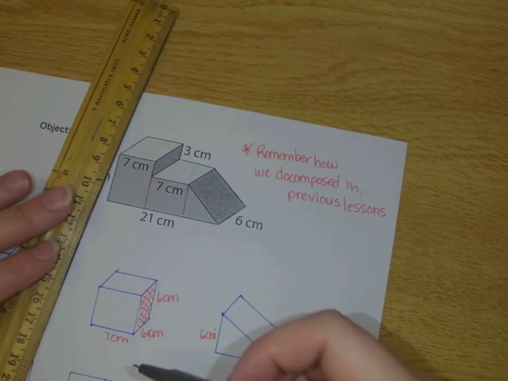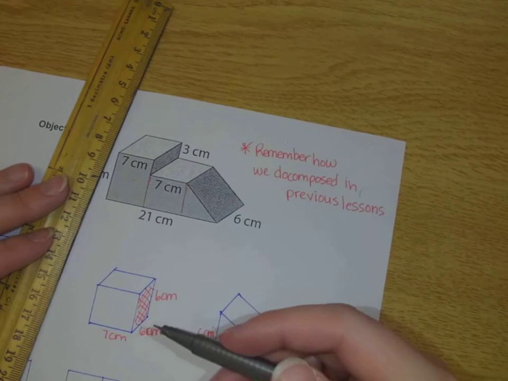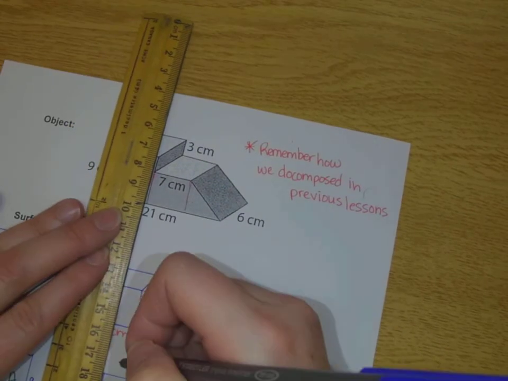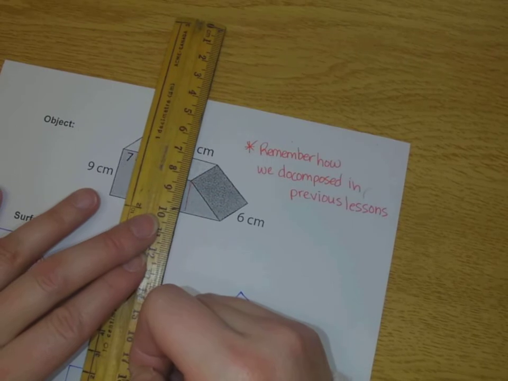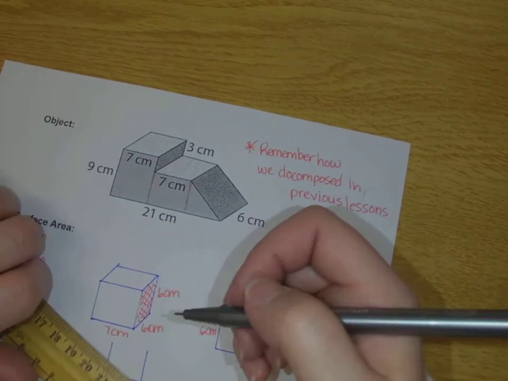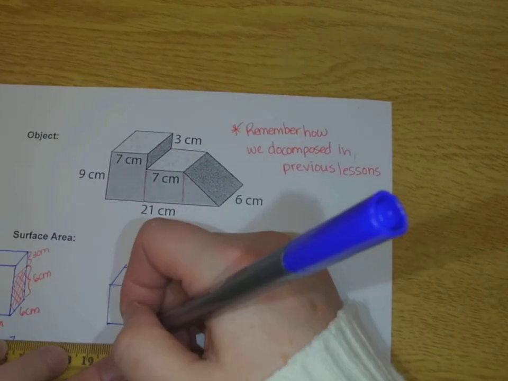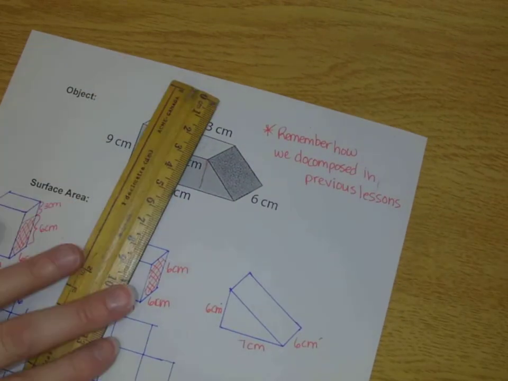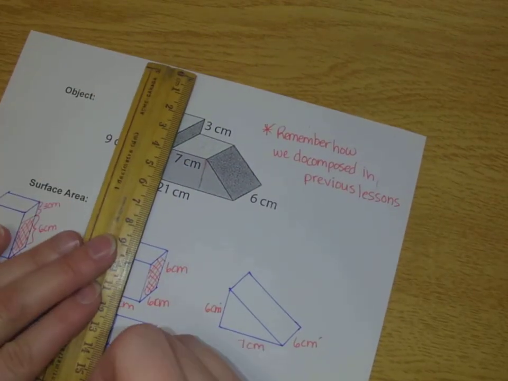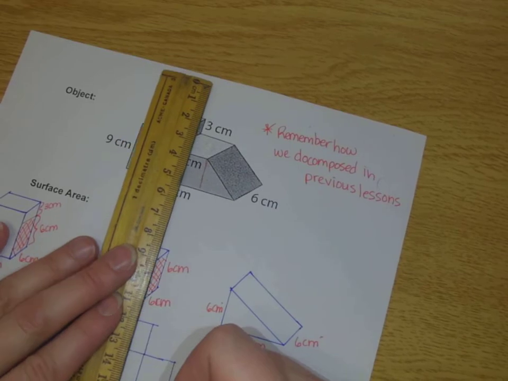Okay, so there's our bottom and our side and our side. Now we're going to do the back here. Okay, there's the back side. And now we're going to do the front and the top. So 2 more. 1, 2.